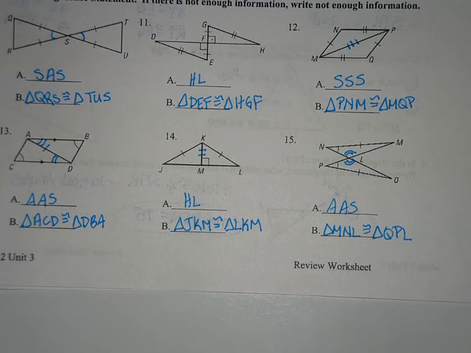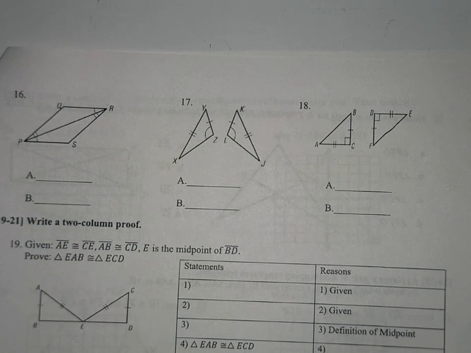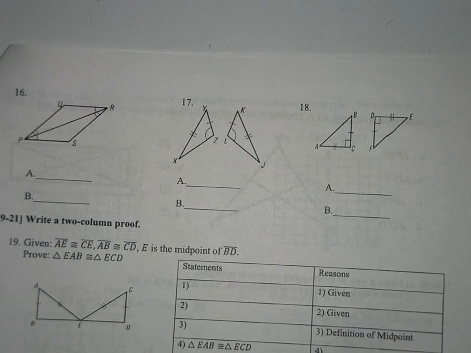Any other questions or clarifications on these bottom 6? Okay. Next page. We got 3 more like that. So let's see, 16, 17, and 18. So are these two congruent in number 16? Why?